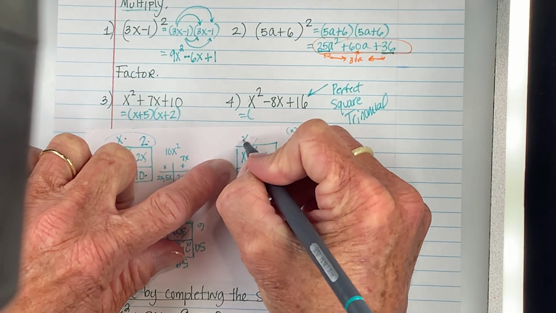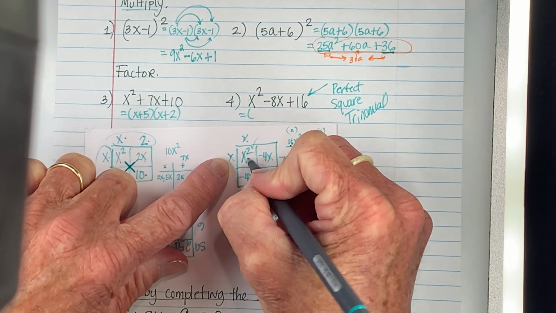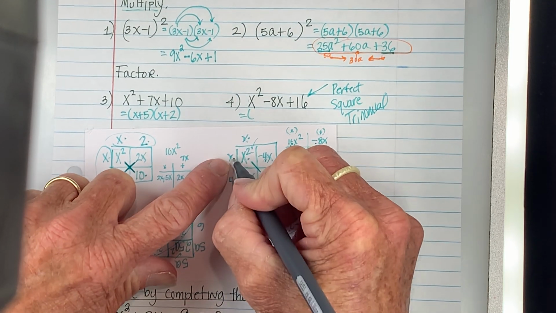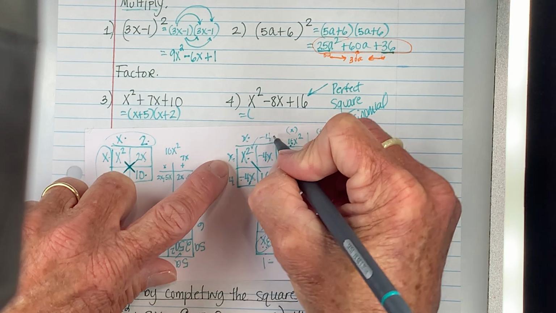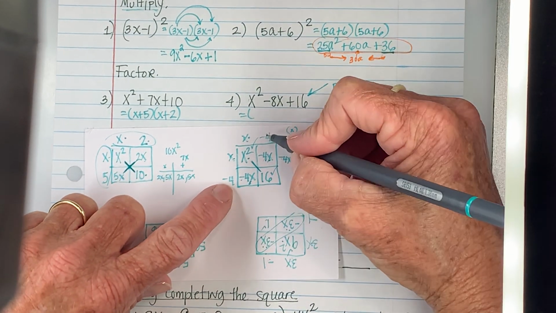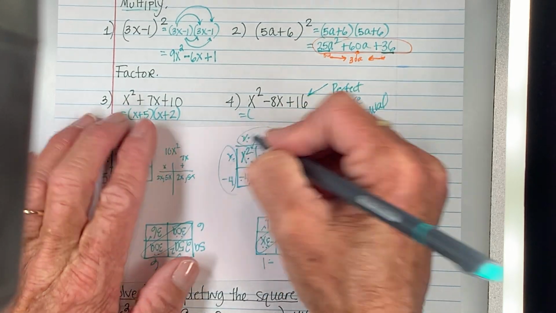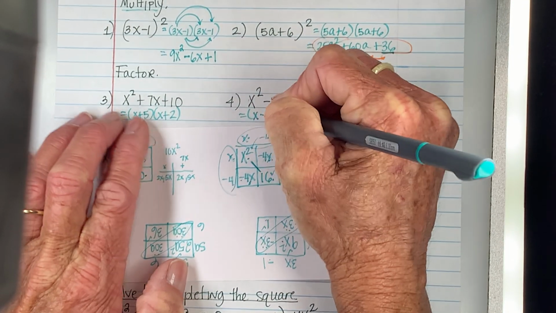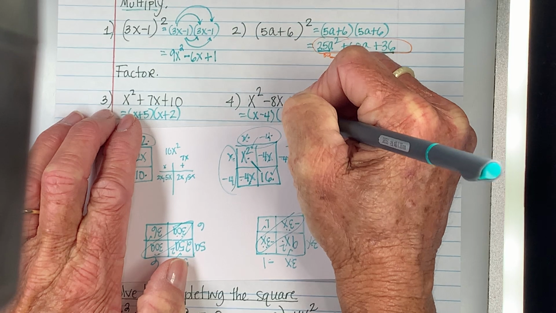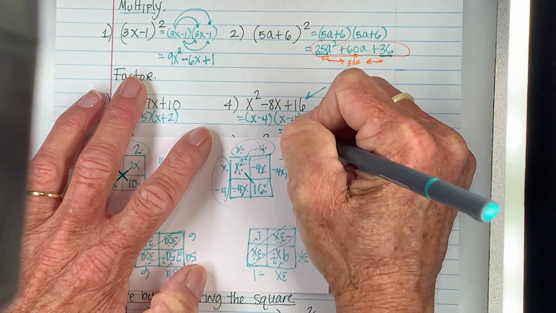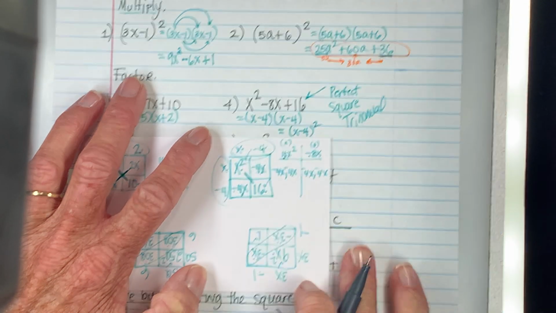So x times x is going to give us x squared. That x would need to be multiplied by a negative 4 to give us this. This x would need to be multiplied by a negative 4 to give us that. And negative 4 times negative 4 would give us positive 16. So those are our two binomials. We have an x minus 4 times an x minus 4. And of course, we can just write that once to the second power.